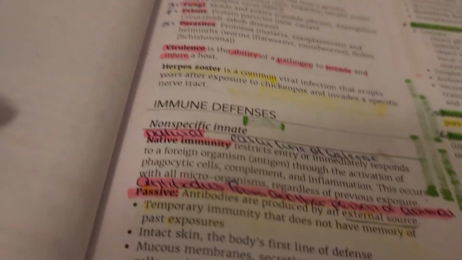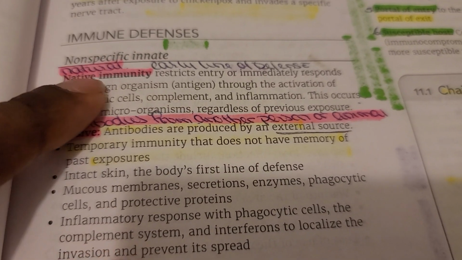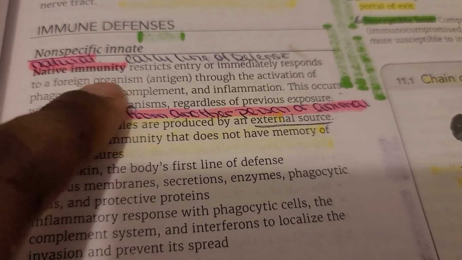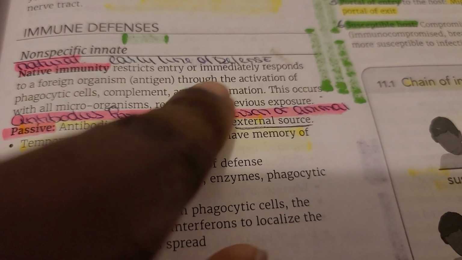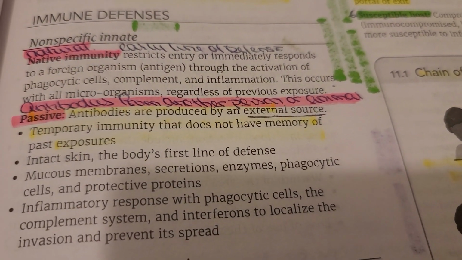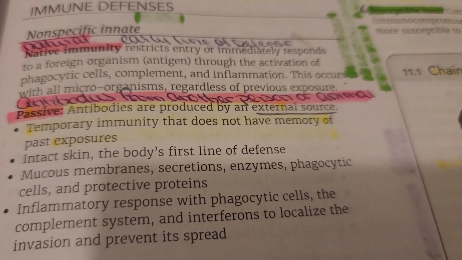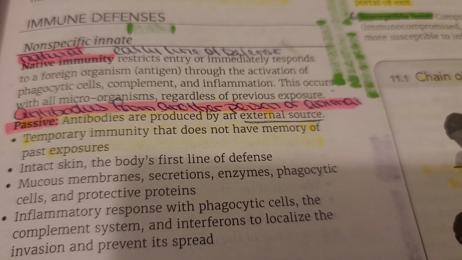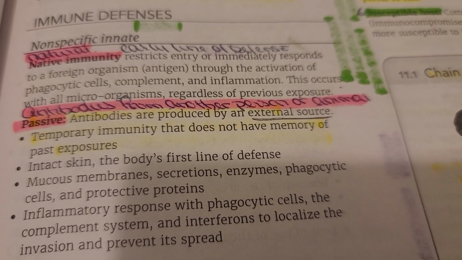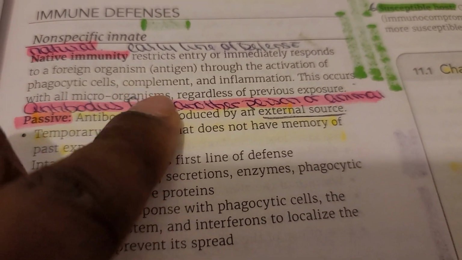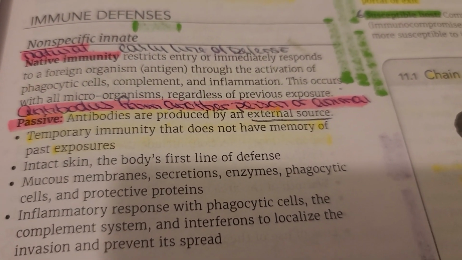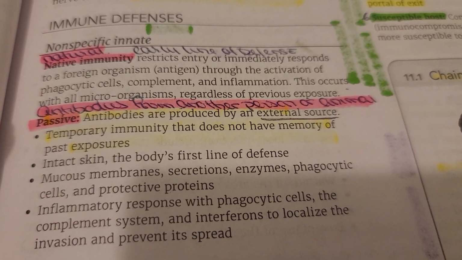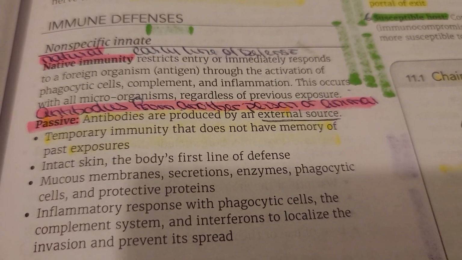Immune defenses: non-specific, innate, natural, an early line of defense. Native immunity and natural immunity are the same thing. It restricts entry or immediately responds to a foreign organism, an antigen, through the activation of phagocytic cells, complement, and inflammation. This occurs with all microorganisms, regardless of previous exposures.